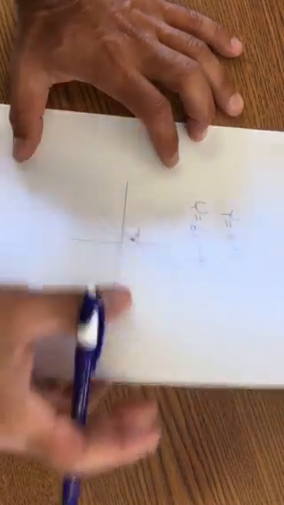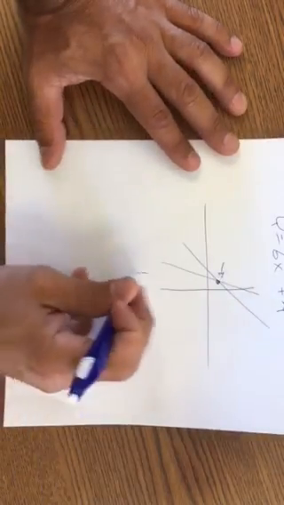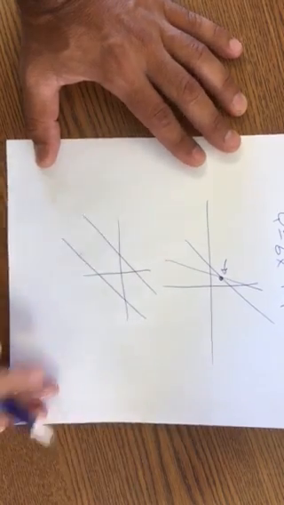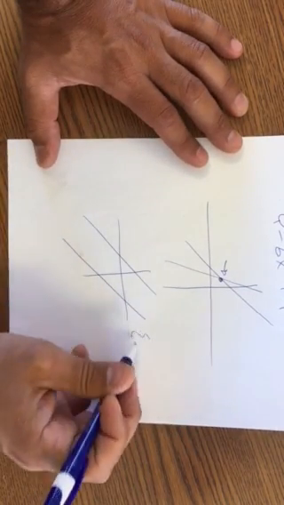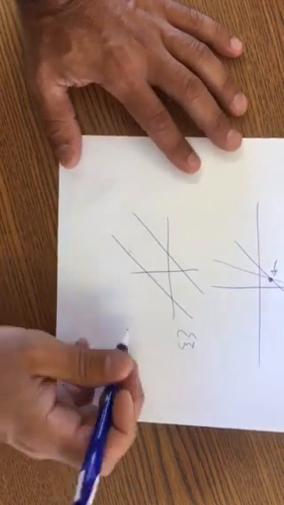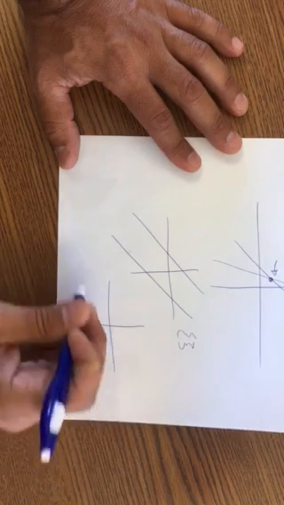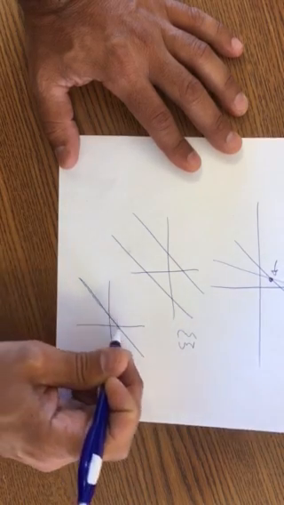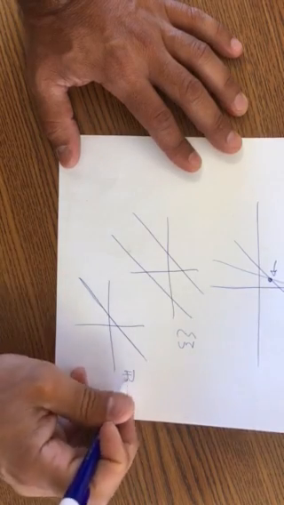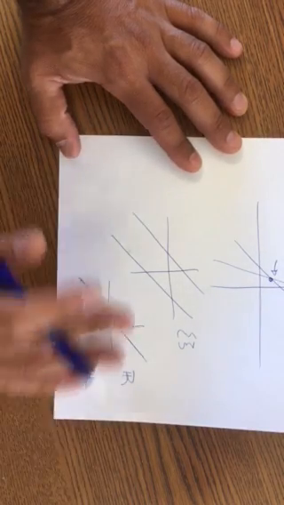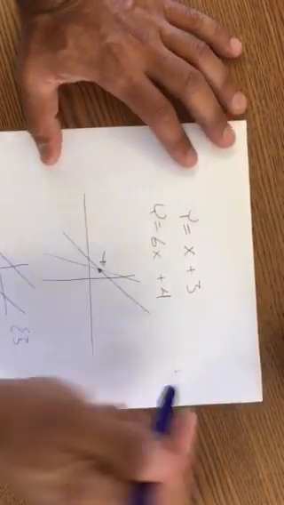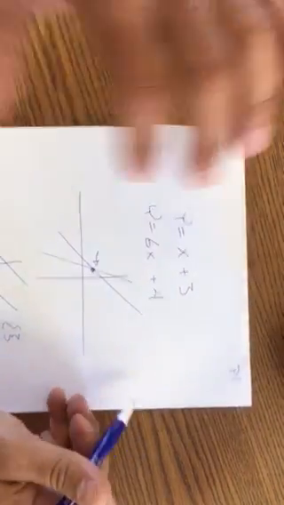Now we know that there's always a couple of special cases. If the lines were parallel, there would be no solution, so we would put an empty set there. If the lines were right on top of each other, it would be all real numbers, so we will go like that. Those are the two special cases, and I'll show you how to tell if that happens when we actually do them.